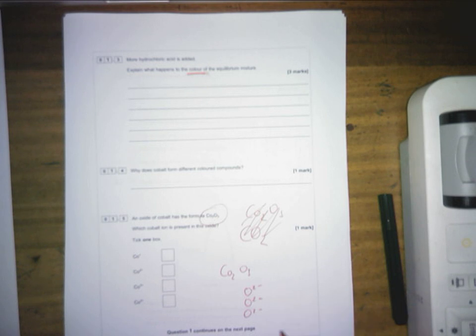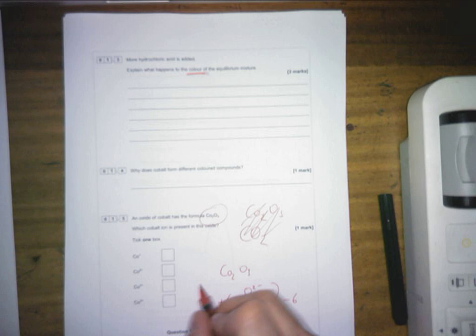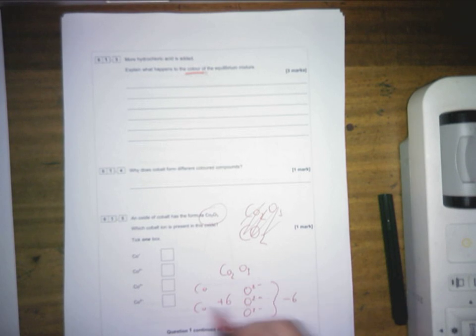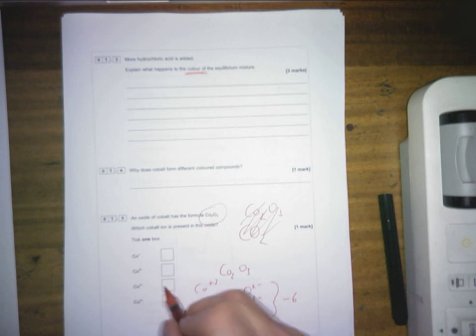So the total charge is -6. If the total charge on the negative ions is -6, the total charge on the cobalt, the positive ions, must be +6. We've got 2 cobalt ions with a total charge of +6, so +6 divided by 2 is +3. So our answer is +3.